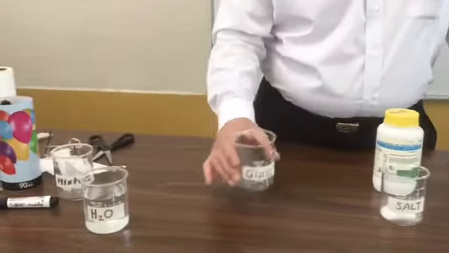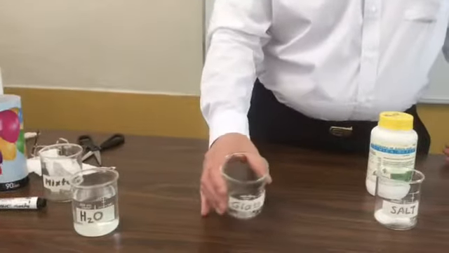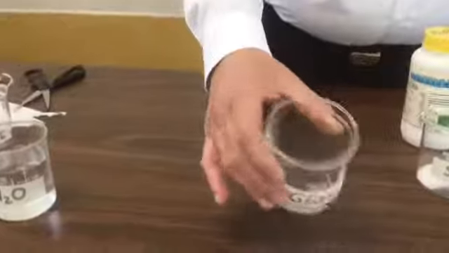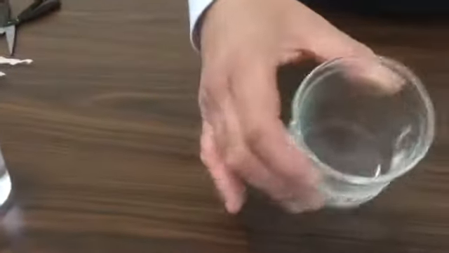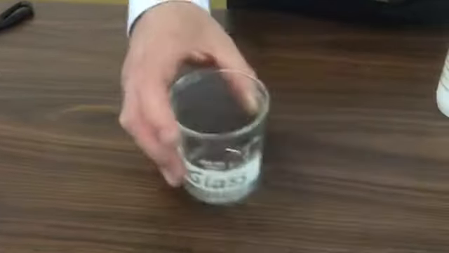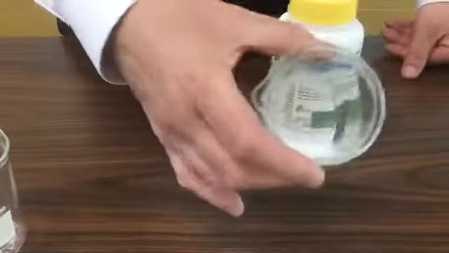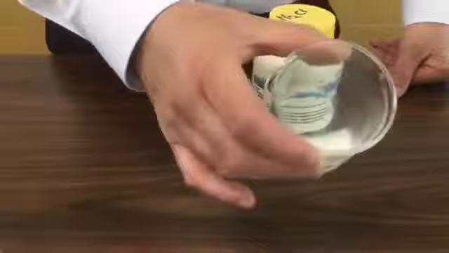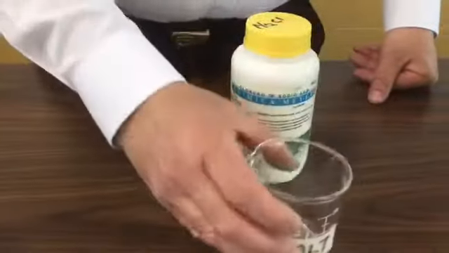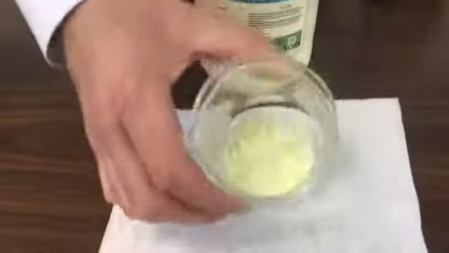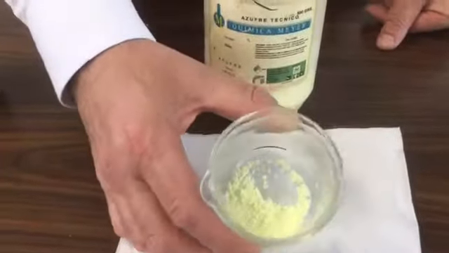First we have some glass spheres. As you can observe, they are solid. Next, we have common salt, sodium chloride, this white, crystalline powder. Here is some sulfur. This is a yellow powder, not soluble in water.